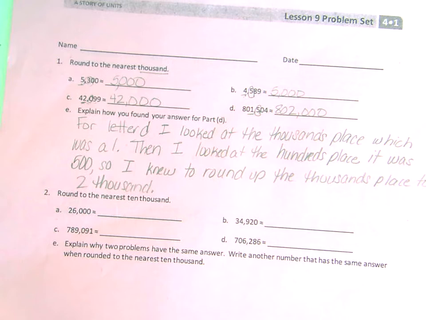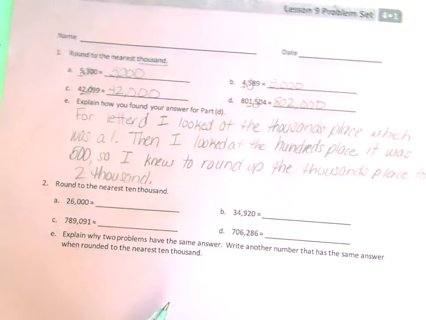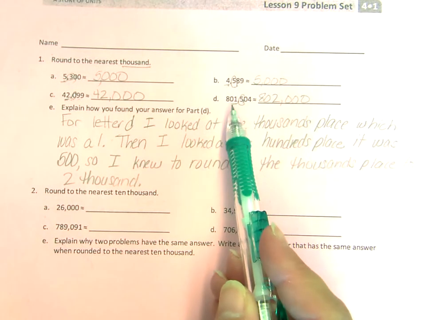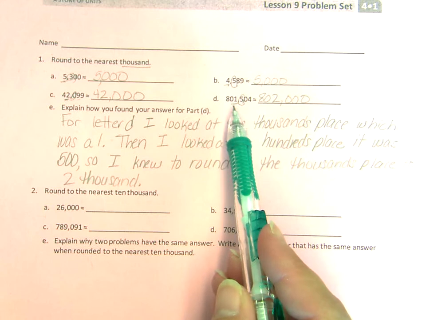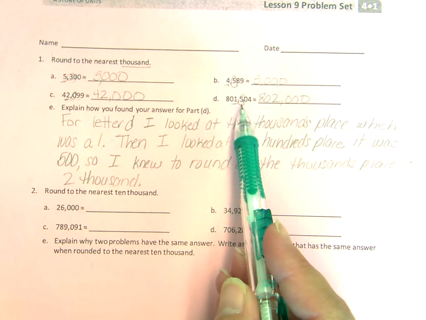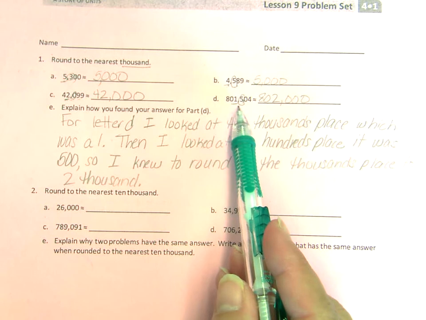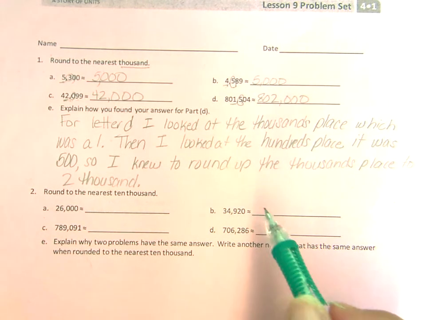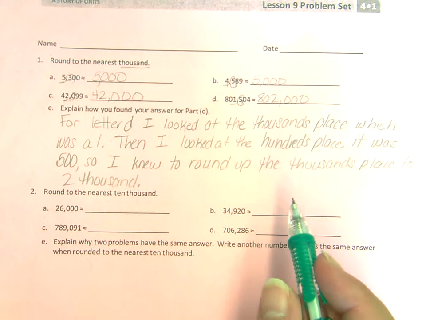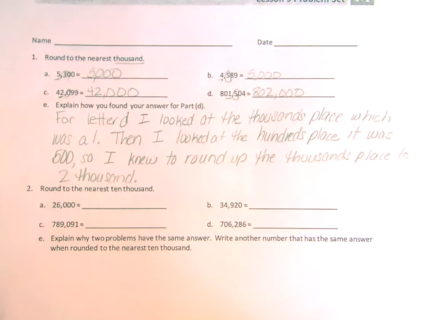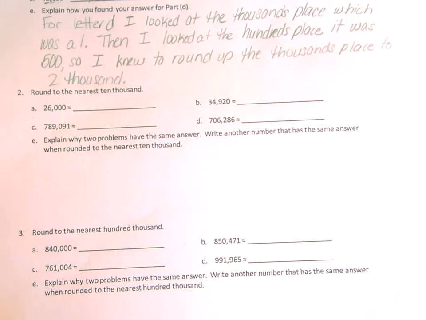Okay, so for letter D, and follow along if you need to, for letter D, I looked at the thousands place, which was a 1. Then I looked at the hundreds place. It was 500. So I knew to round up the thousands place to 2,000. It can be tricky to put into words what you're doing, but you guys are doing pretty good with this. So let's continue on to number 2.